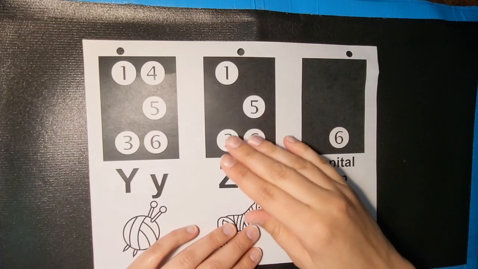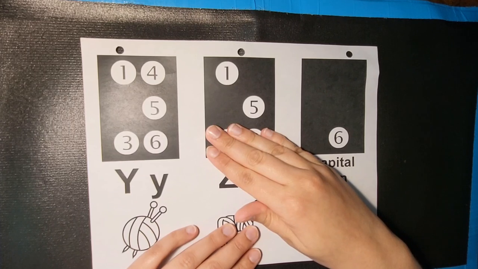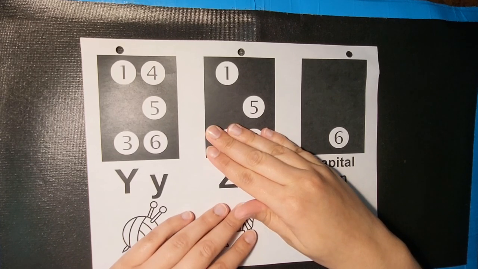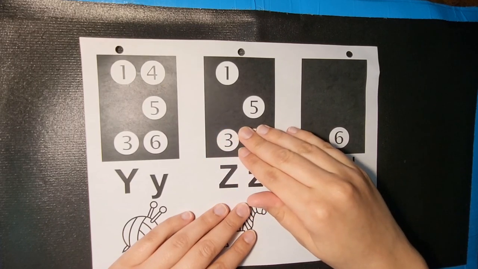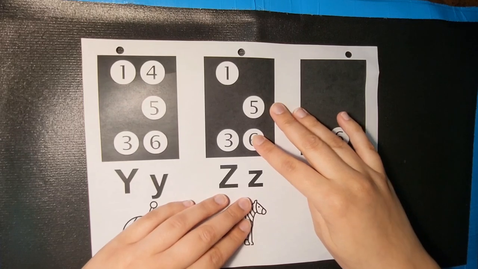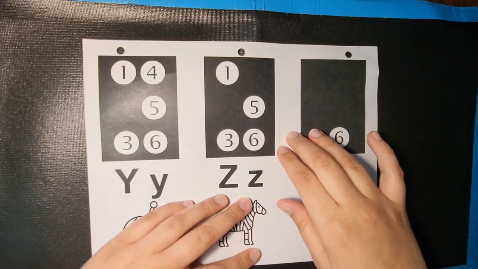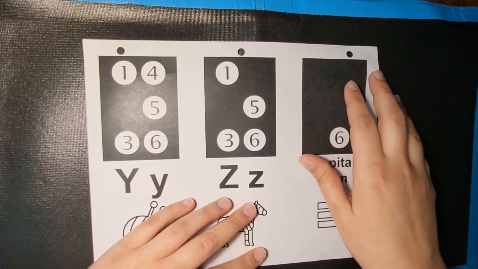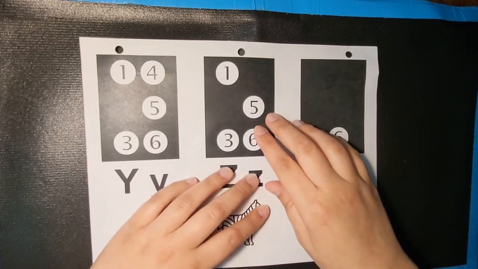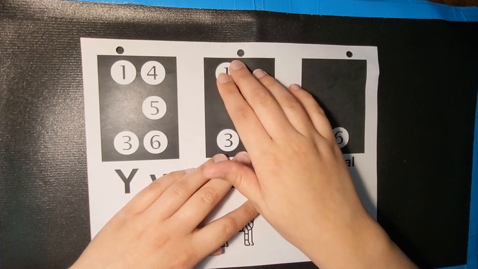And here is Z. The letter Z has the dots 1, 3, 5, and 6. And, you know, I think I just remembered that I told you something a little misspoken earlier. So when I told you that the letter S and the letter Z go together, that was wrong.